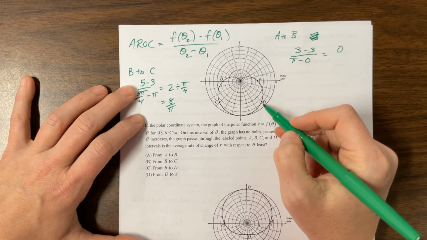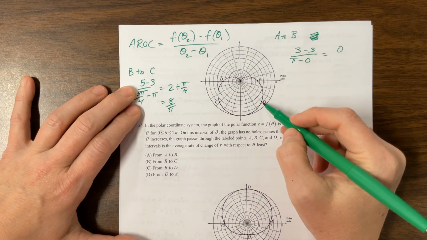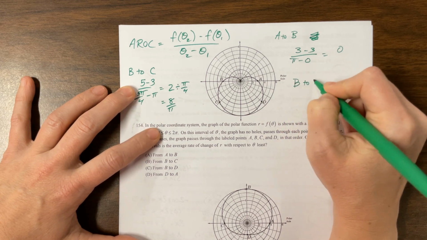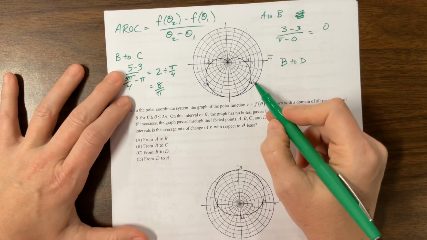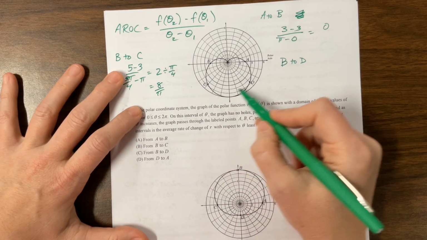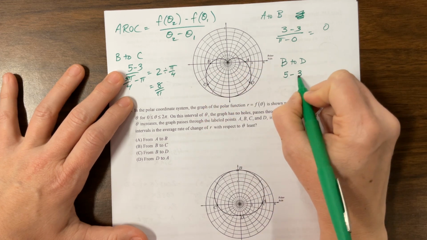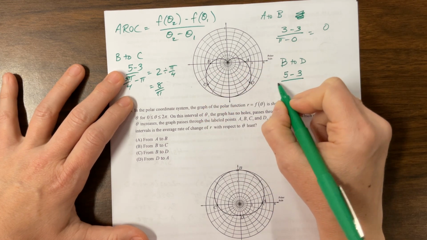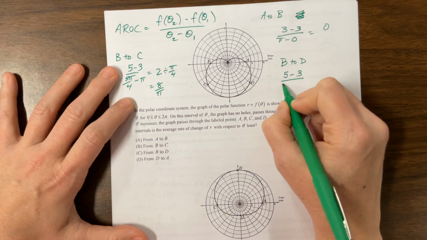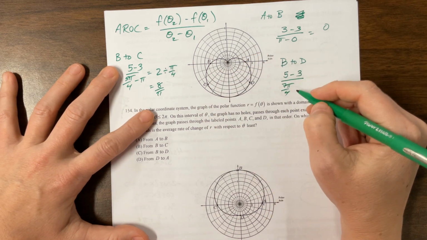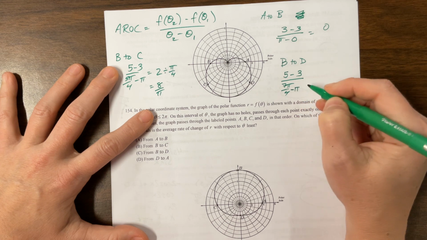B to D. Oh, dear. Okay. B to D. I'm looking at an angle, whatever. I'm calling this 5. I don't know that it is, but I'm saying this is 5 minus that radius was 3 over, this value is going to be at 7 pi over 4. And this one, B right here, is still at pi, minus pi.